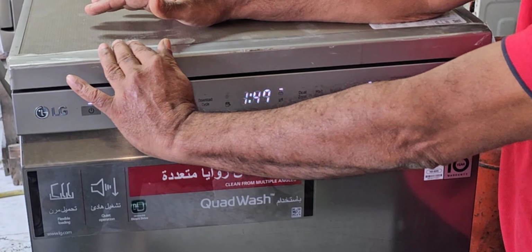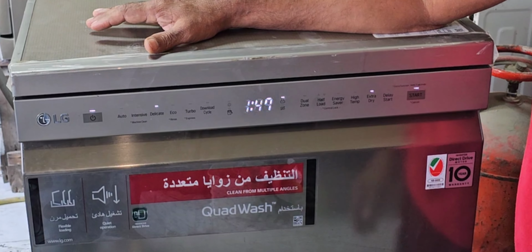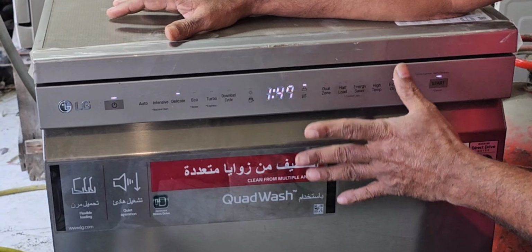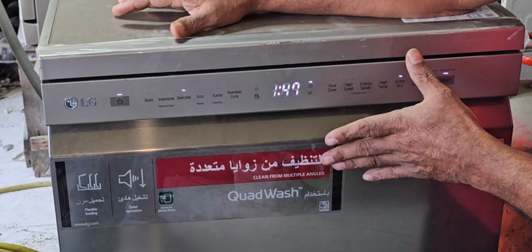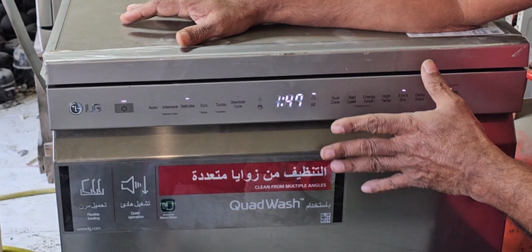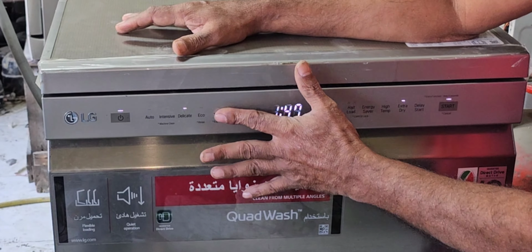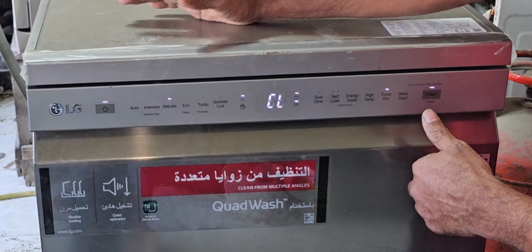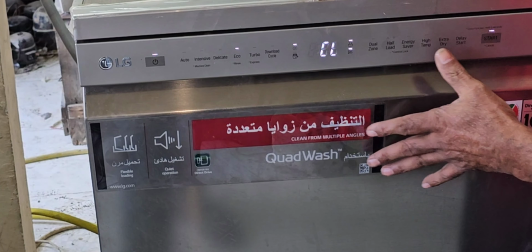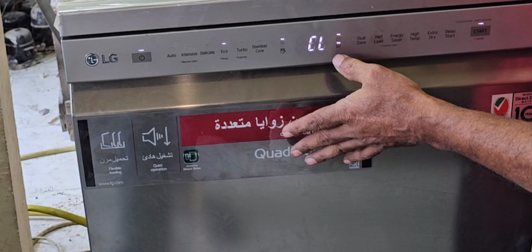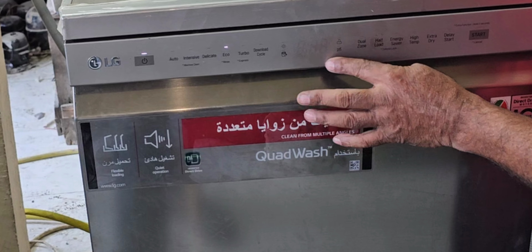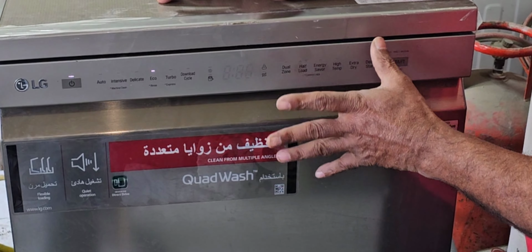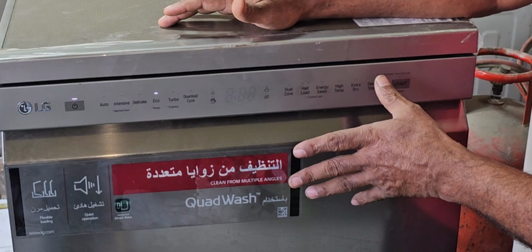This machine also has the same issue. Now I'm going to show you how to resolve it, how to deactivate it. This machine has already activated child lock. That means while we are pressing any option, we are not able to do anything, because it's showing child lock. Because of that, I'm going to explain how to deactivate this.